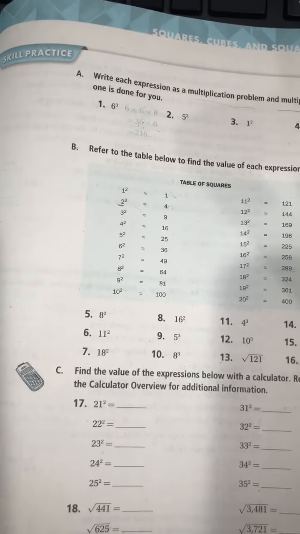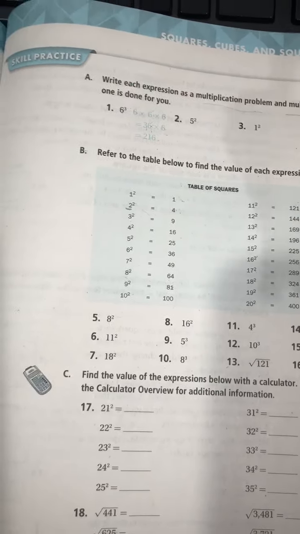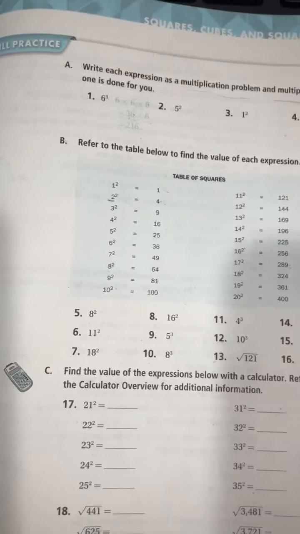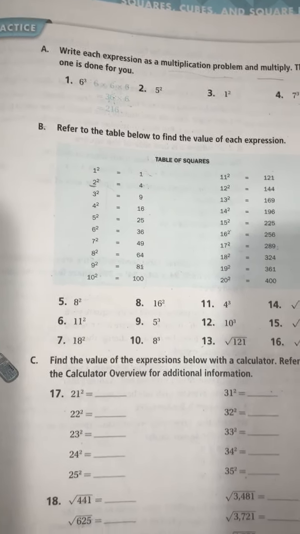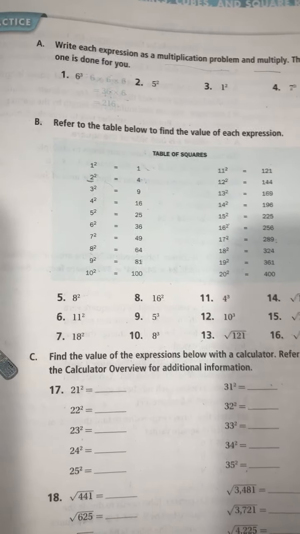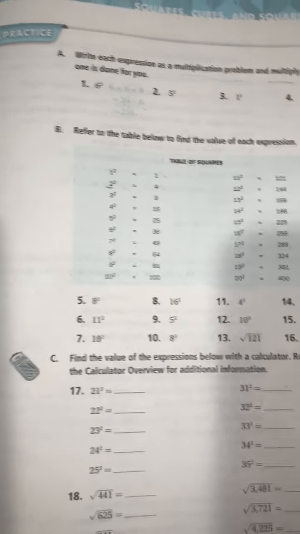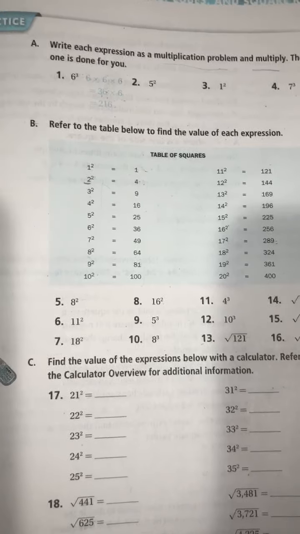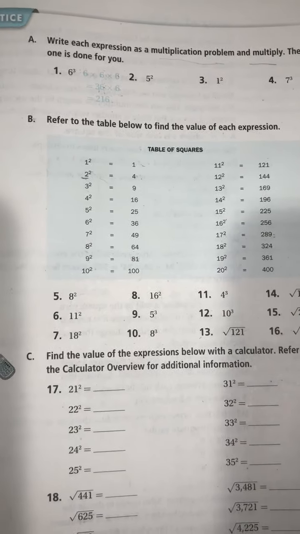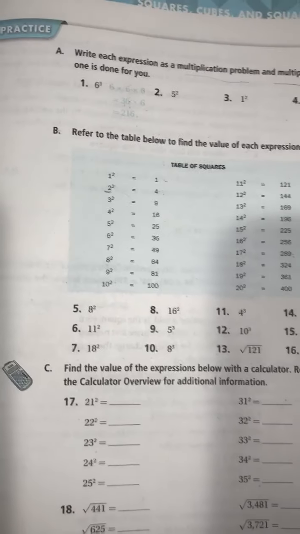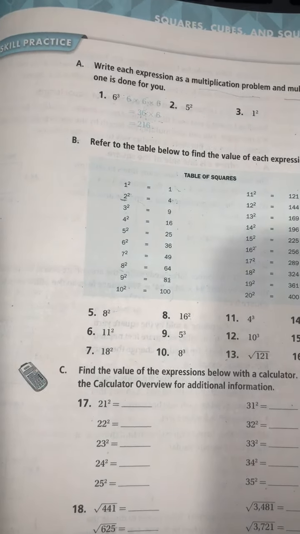There is also a way to solve square root problems without using a calculator. I will be sending you a link to a video that I watched that taught me how to solve square root problems without a calculator. I will send you that link that teaches you how to do that step by step. It's a great video.